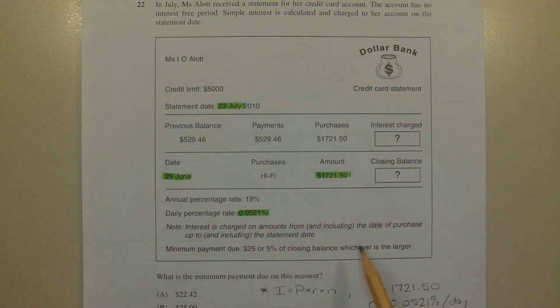Let's analyse this statement in more detail. This line here gives us how to work out the minimum payment due. Now it's either $25 or 5% of the closing balance, whichever is the larger. Now if it happens that 5% of the closing balance is less than $25, then the minimum payment due will be $25, since $25 would be the larger of the two. But in order to work that out, we need to find 5% of the closing balance.